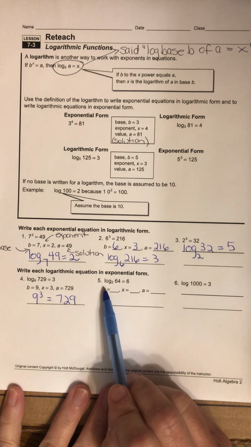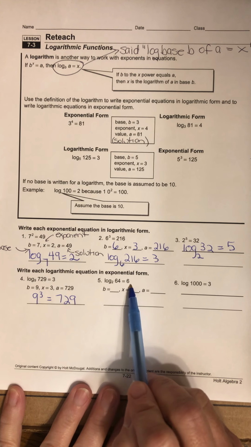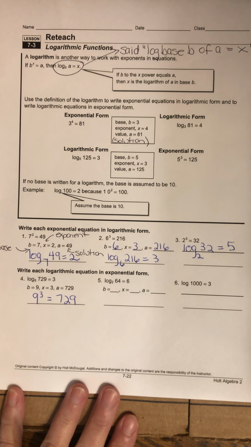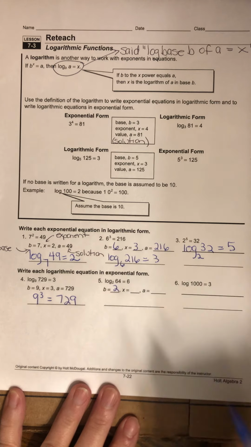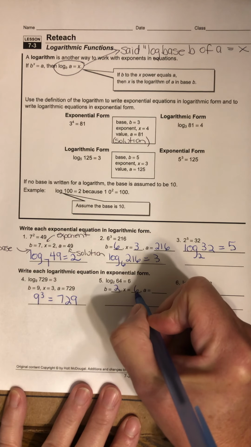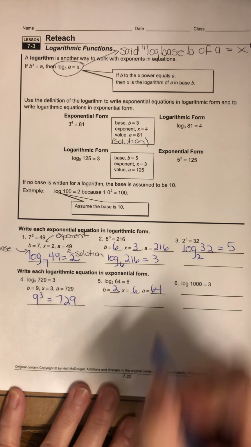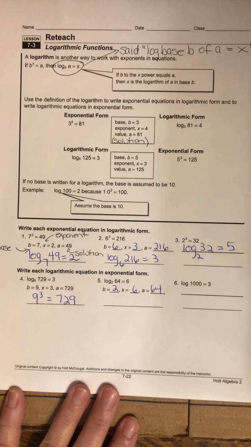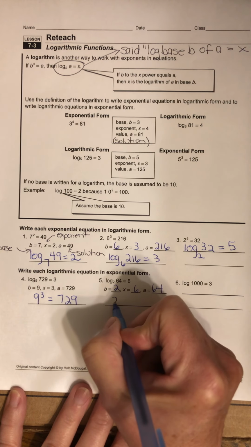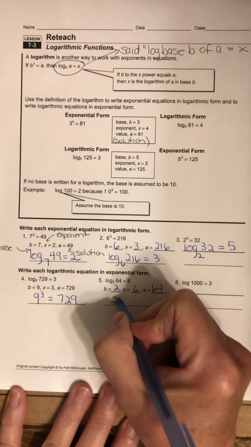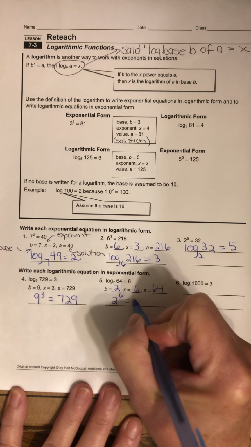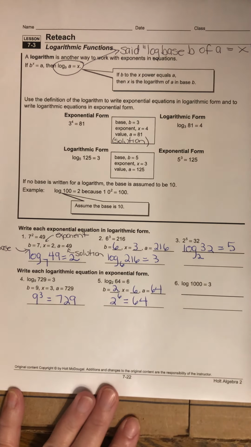Next, number 5, log base 2 of 64 is 6. This is a true statement. The base is 2, I can see the exponent is 6 and the solution is 64. Let's write that in exponential form. When the base is 2 and the exponent is 6, the solution is 64.